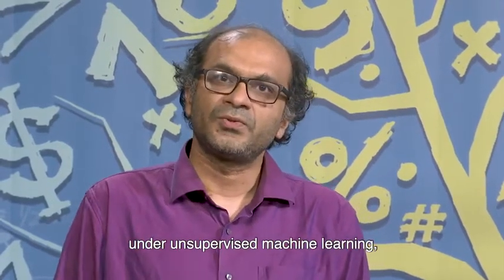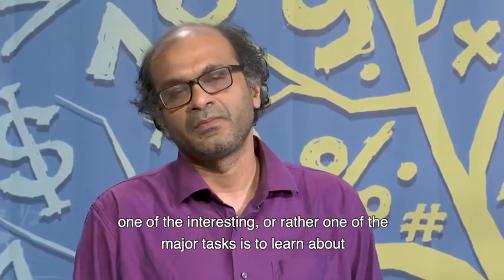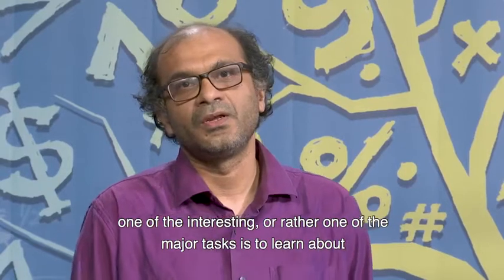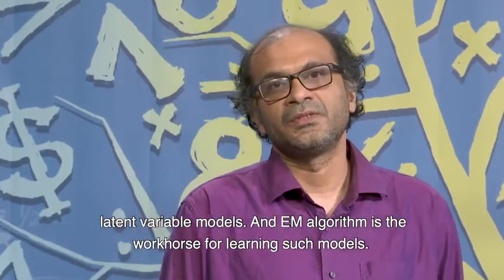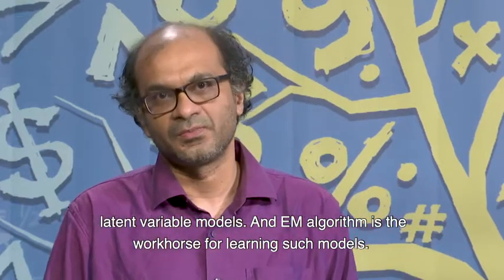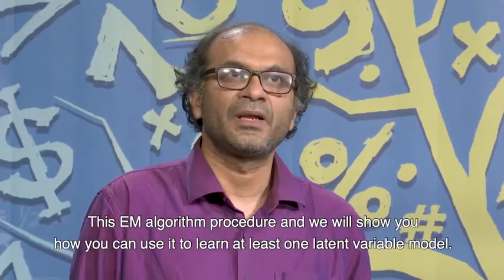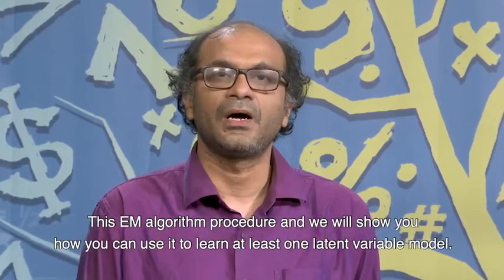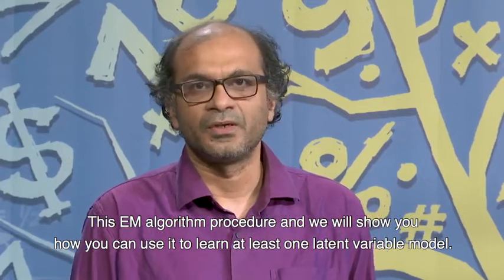Under unsupervised machine learning, one of the major tasks is to learn latent variable models, and the EM algorithm is the workhorse for learning such models. Today we are going to walk you through the EM algorithm procedure, and we will show you how we can use it to learn at least one latent variable model.